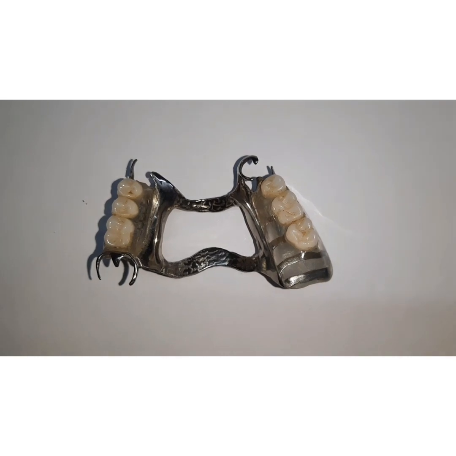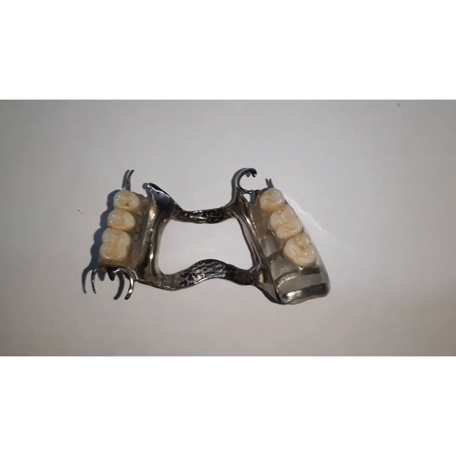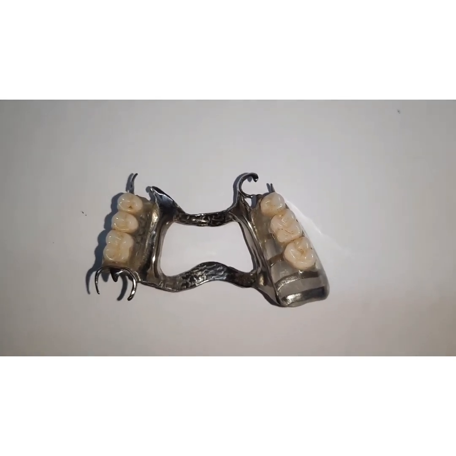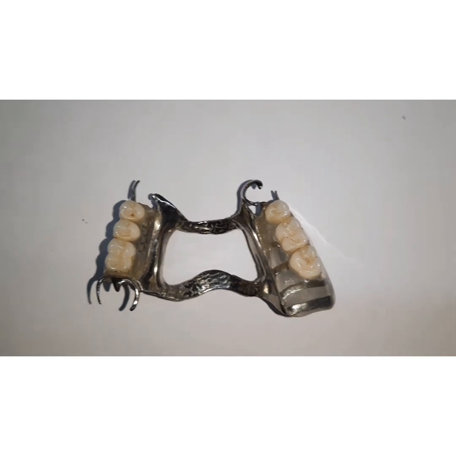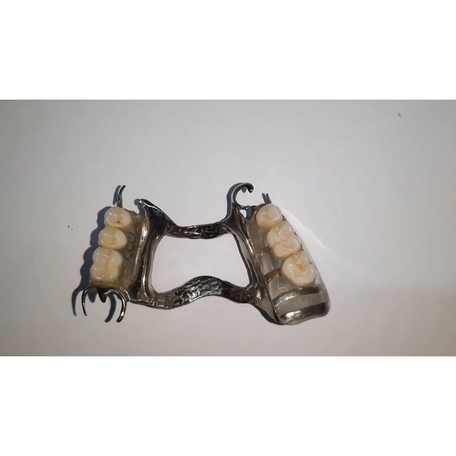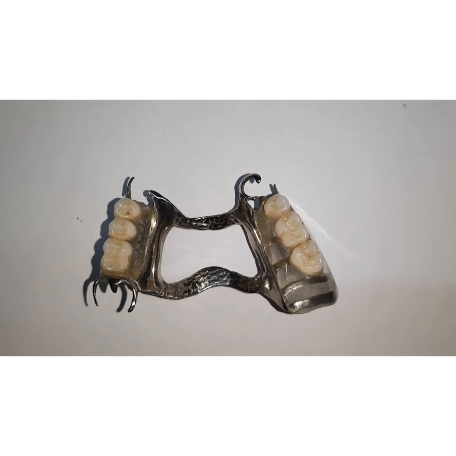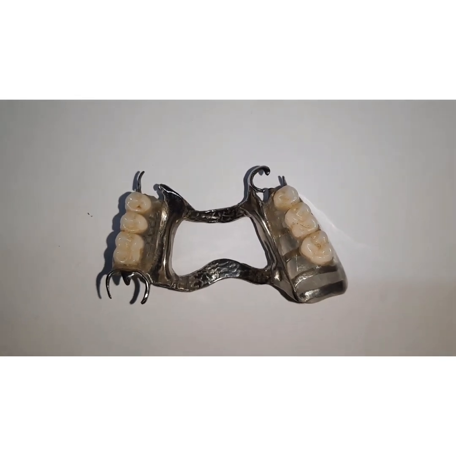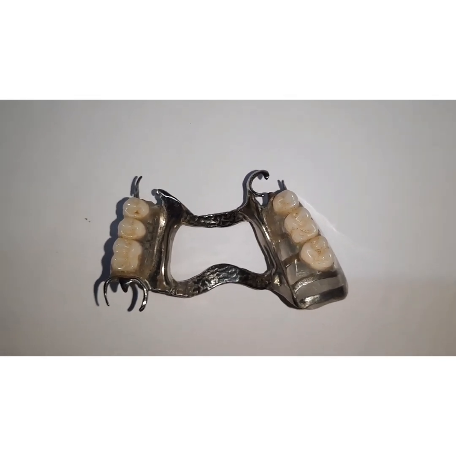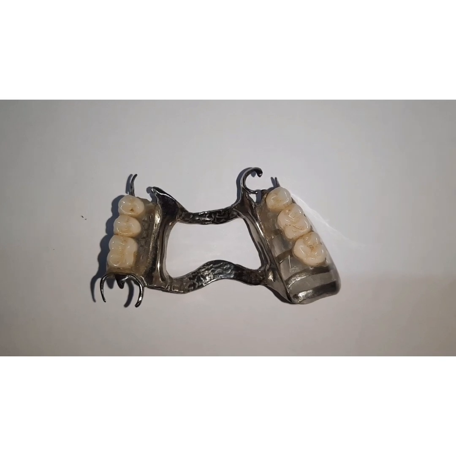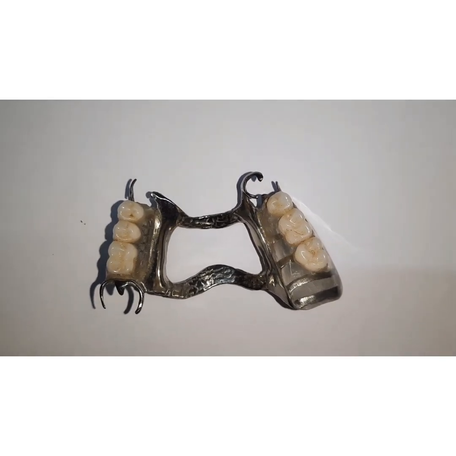If the pressure indicating paste wipes off, that means there is overextension and you need to reduce. Check for any signs like soreness or ulceration of the soft tissues that indicates that there is interference in their movement, and that needs to be ground with the help of appropriate abrasive.